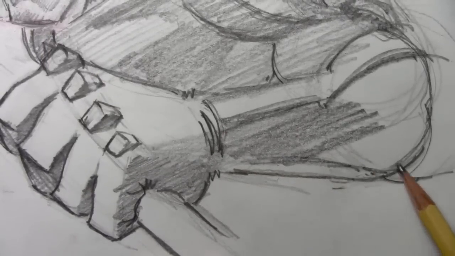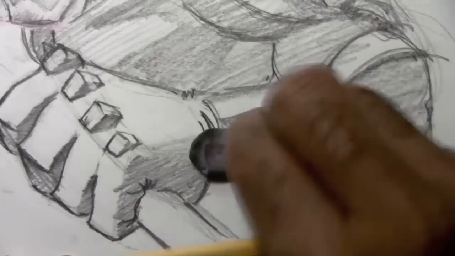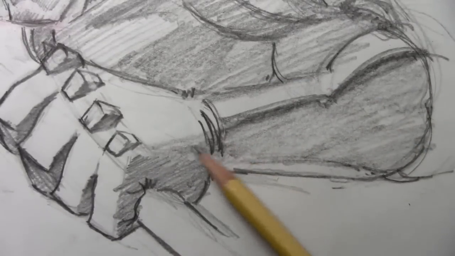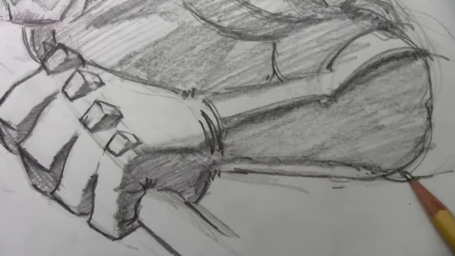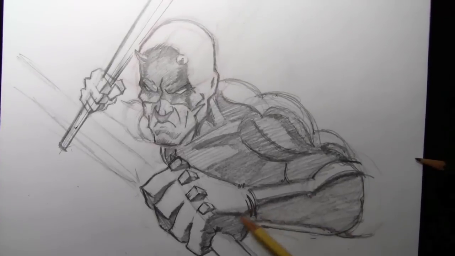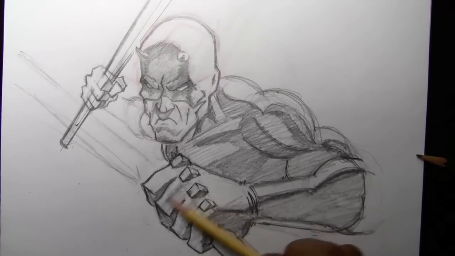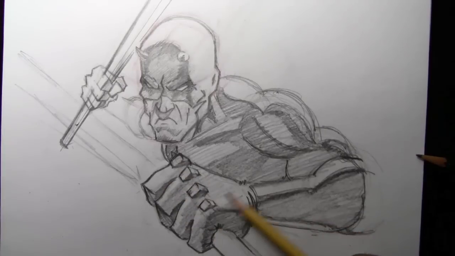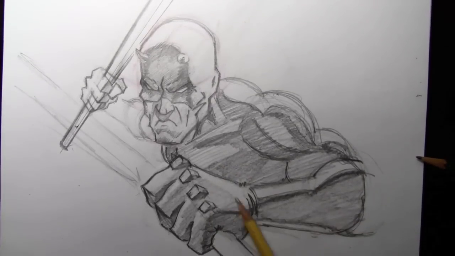Once again, you'll have that highlight coming just below. So just darken in the middle section of his arm. I kind of went too dark, so I'll use my kneaded eraser and just lift some lead out. And that's the cool thing about a kneaded eraser. It lifts lead out, and it doesn't really damage your paper at all. Put some more shadow on his fingers here, leaving just a little highlight on each finger. And I want some more highlight on his hand.